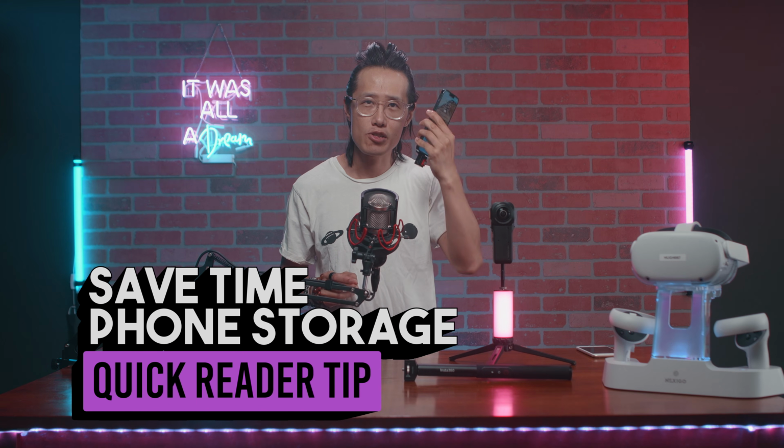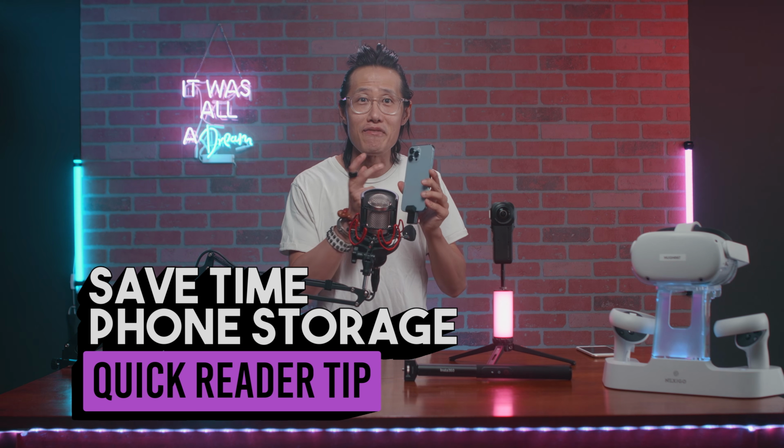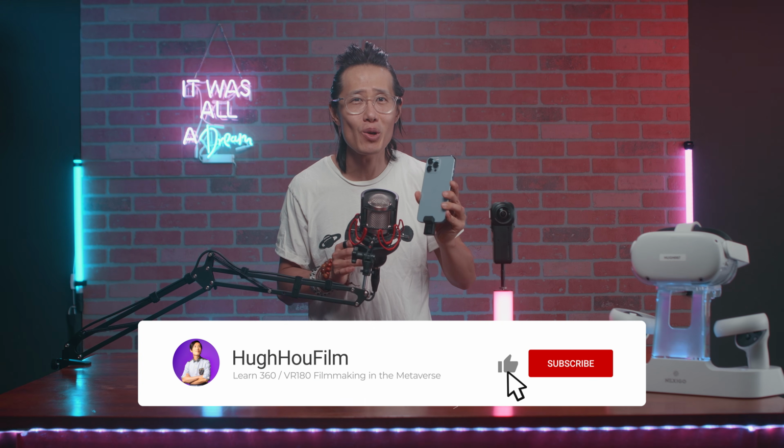And I will edit directly with the quick reader storage. This saves me time, storage, and on iOS, very stable operation and smooth editing performance on mobile. This is one of the best untold secrets of mine.